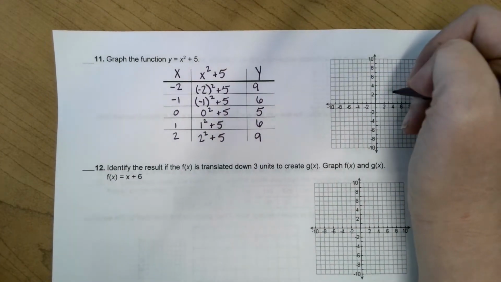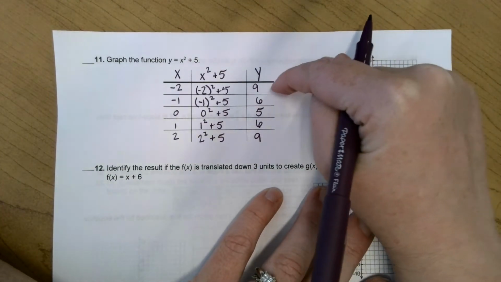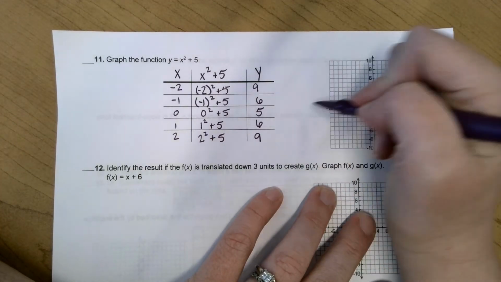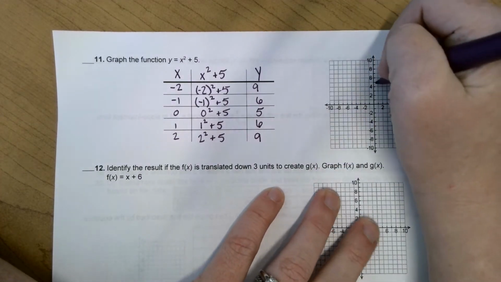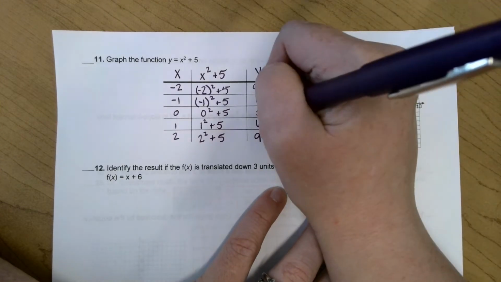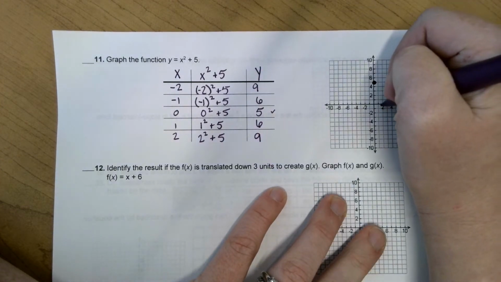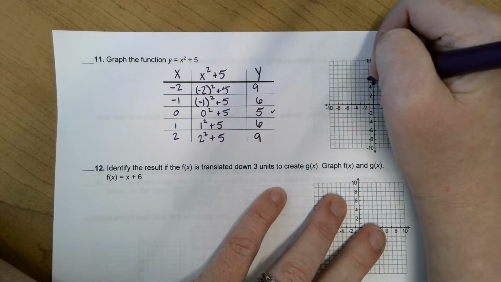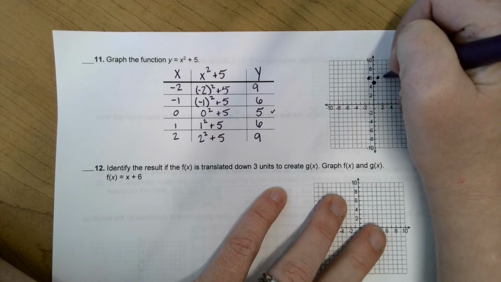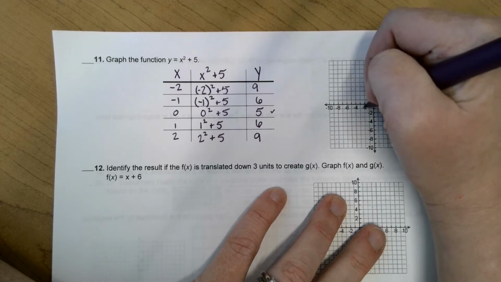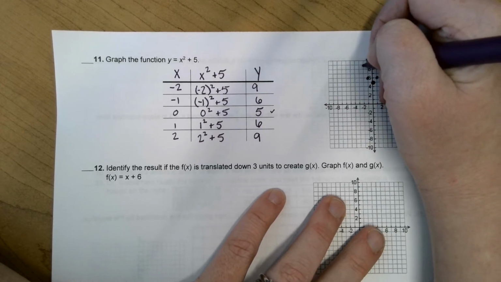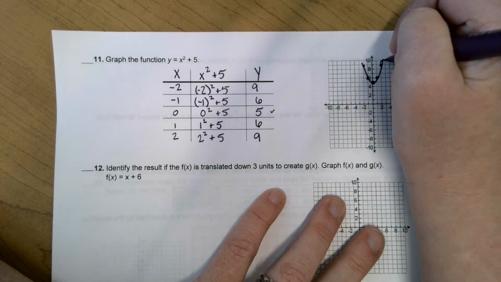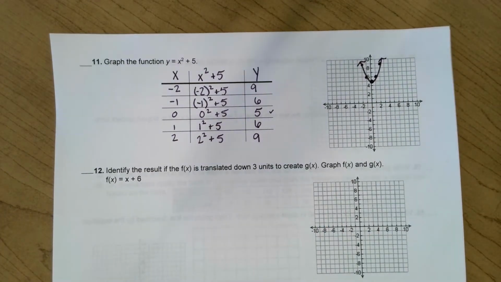All right. So when I go to graph, I know I could go in order. I think I did that in the last video. I'm going to start with my 0 because it's the easiest. So I have a point at 0, 5. I have a point at 1, 6. And at -1, 6. I have a point at 2, 9. And I have a point at -2, 9. I'm going to connect it, make sure it looks like a U and not a V, and boom, we're done.